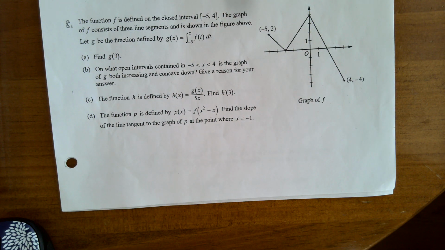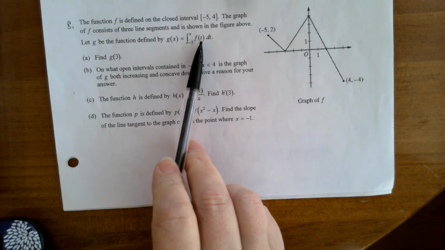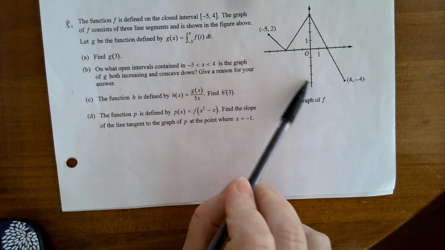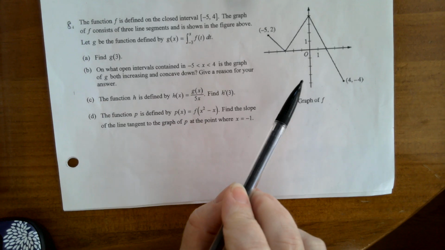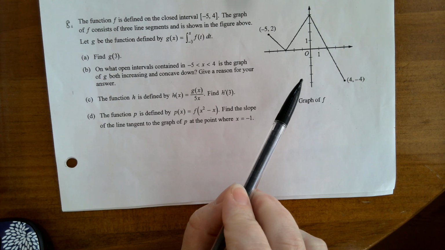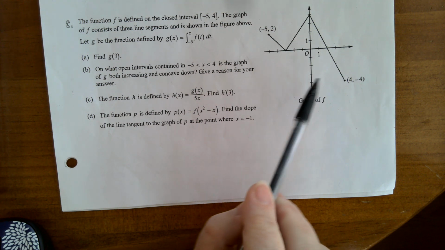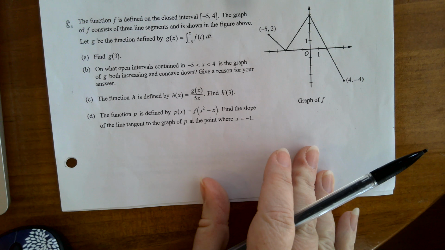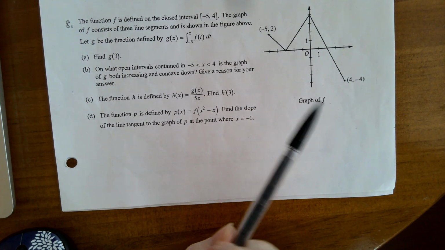Alright, so number 8 says, a function f is defined on a closed interval from negative 5 to 4. The graph of f consists of 3 line segments. Let g be the function defined by g of x is equal to the integral from negative 3 to x of f of t dt. Now, what that's telling us right here is that this graph of f is the graph of the derivative. Okay? It's the derivative graph. So remember, things are not as they seem. So we've got to keep that in mind.